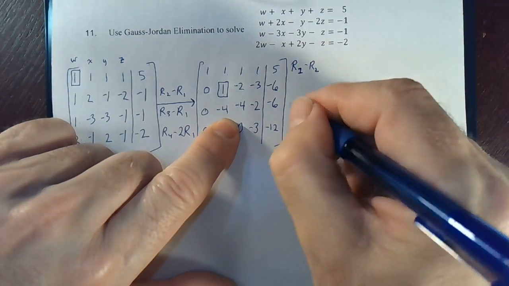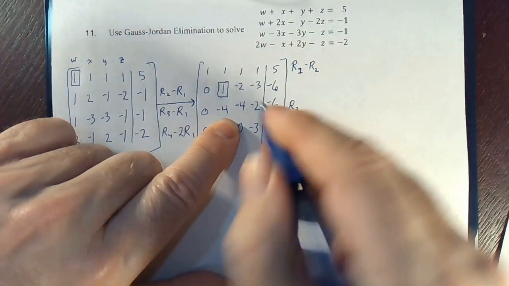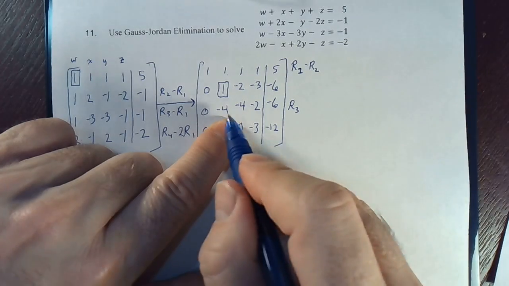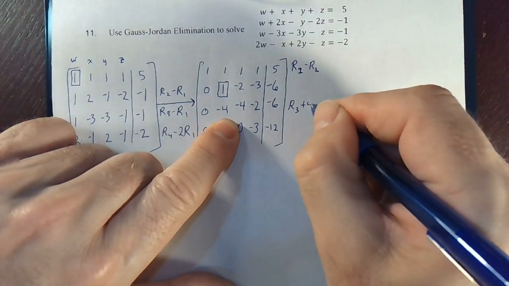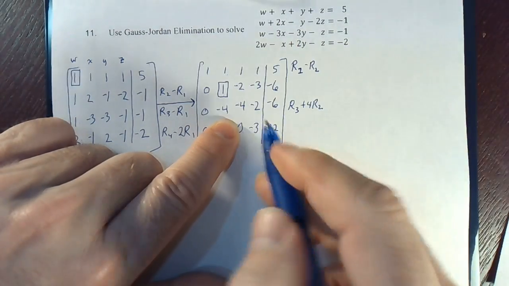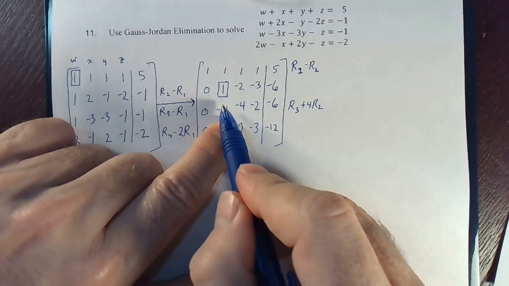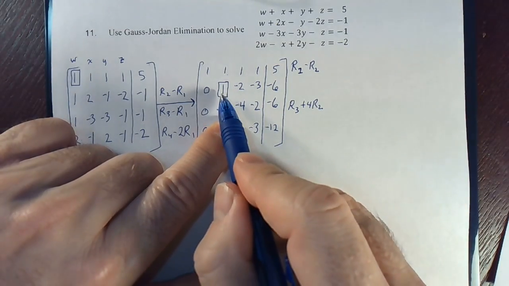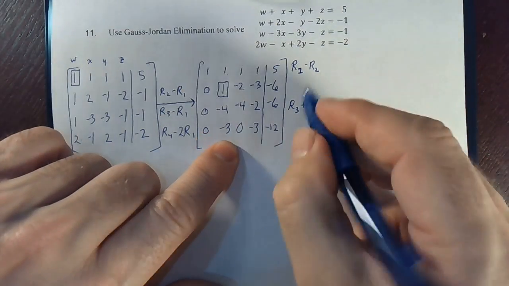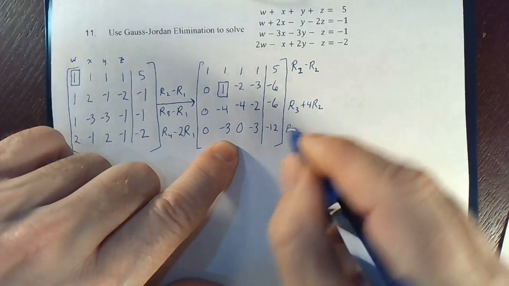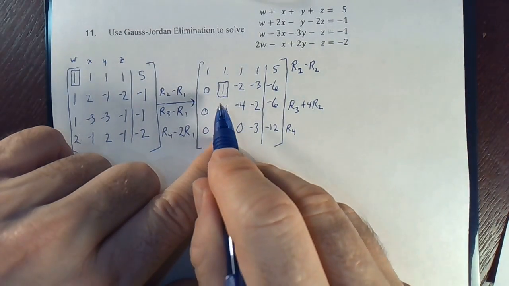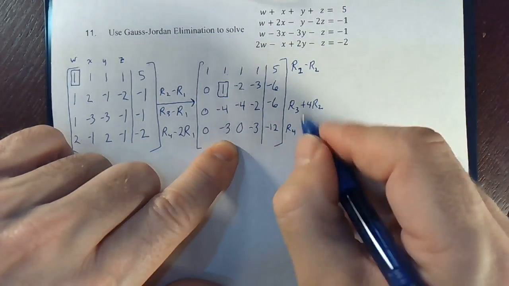How about for row 3? Well, it's a negative 4, so we have to do a plus 4 times row 2. And that would give us a positive 4, so adding them would give us a 0. And then row 4, it's got a negative 3, so we have to do plus 3 times row 2.